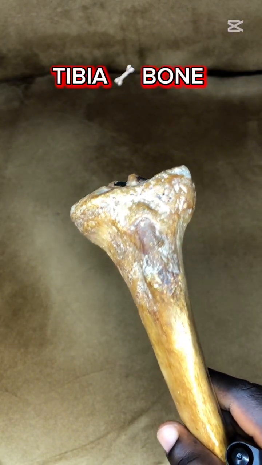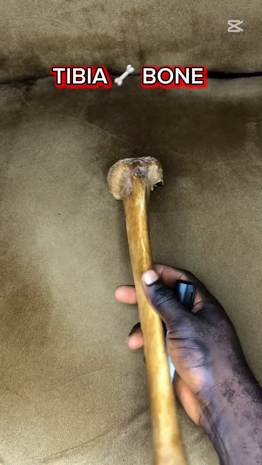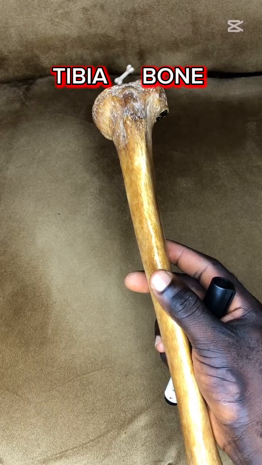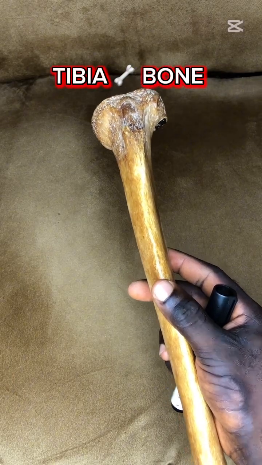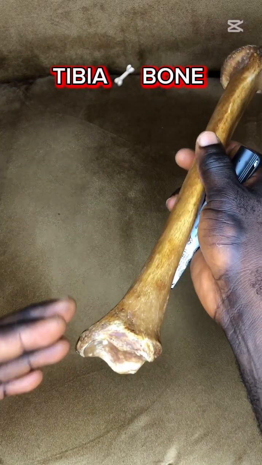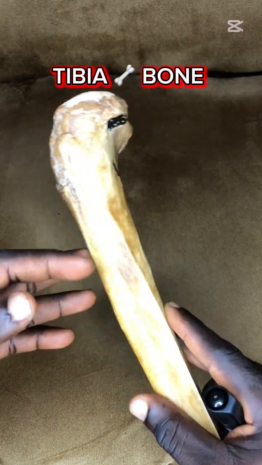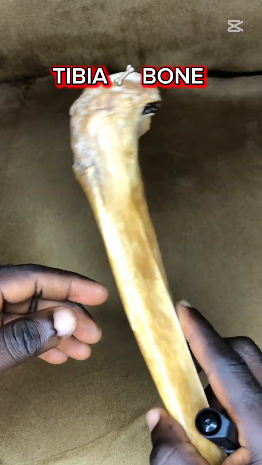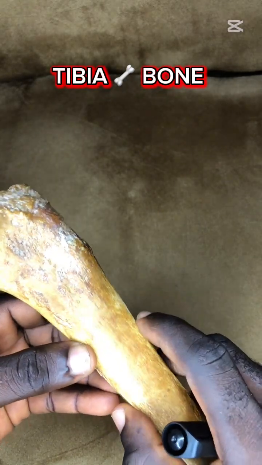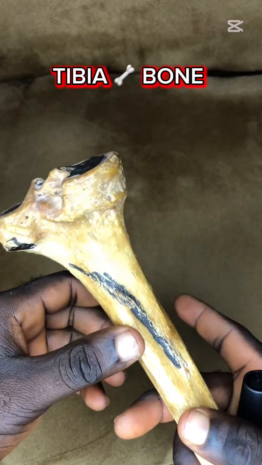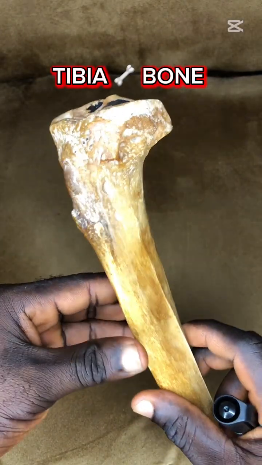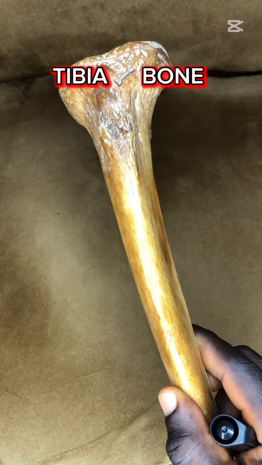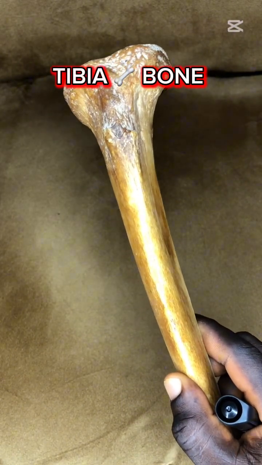Let's quickly look at the shaft. You can see that the shaft is the central portion of this bone. It connects both extremities, that is the proximal end and the distal end. And it resembles a prism in shape. Look at it here, it is like a prism, right? So it is prism-like in shape. It has 3 borders and 3 surfaces, right?